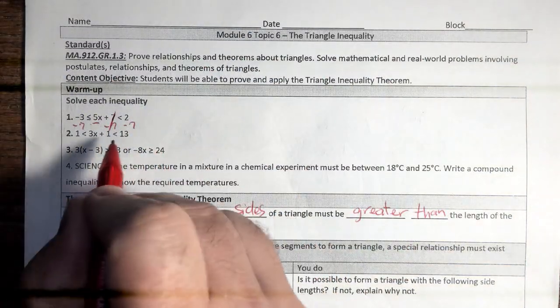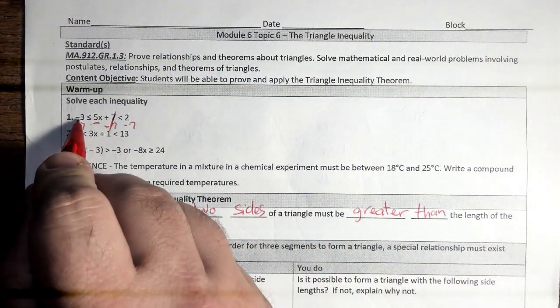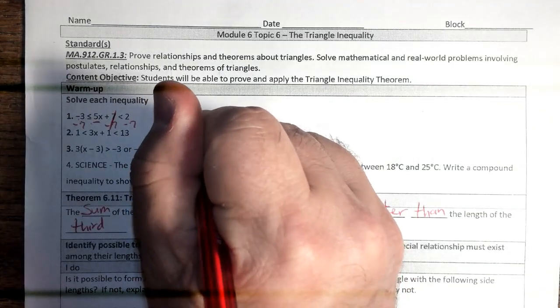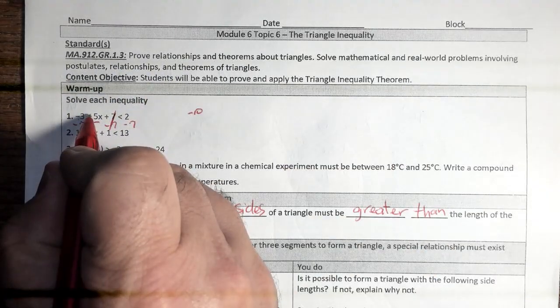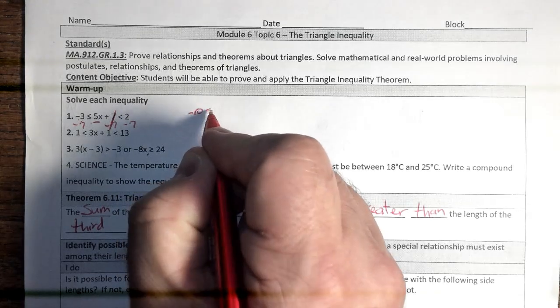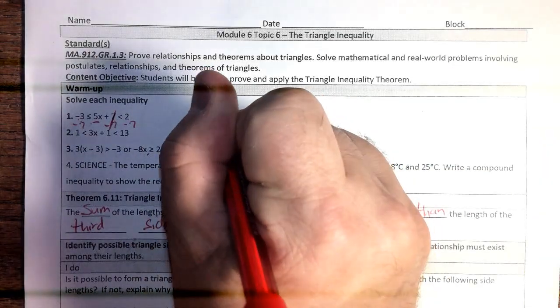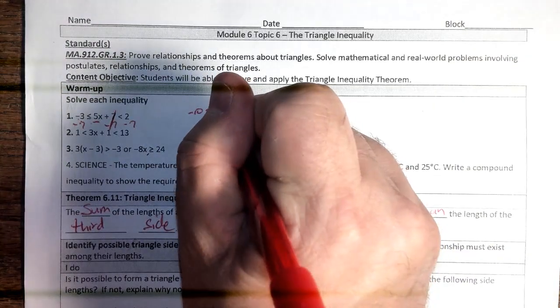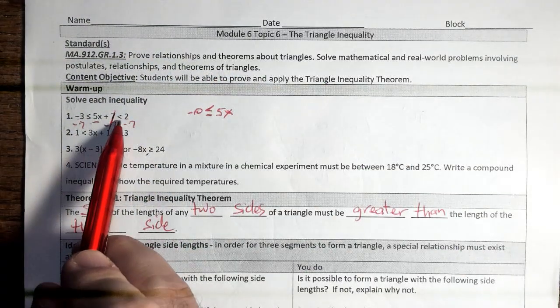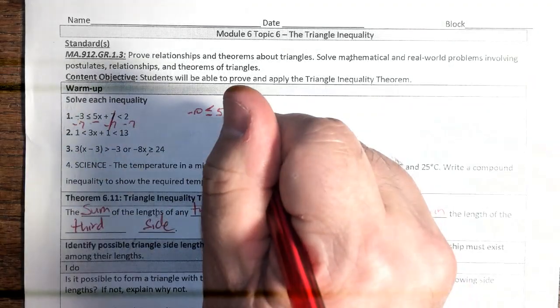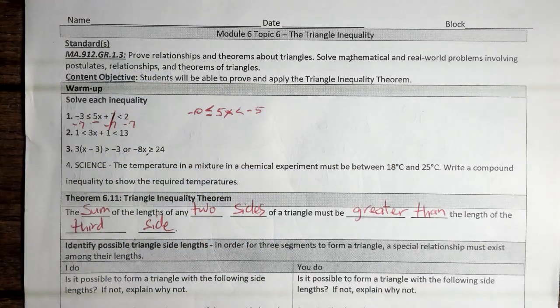Now I'm going to move this over. So -3 minus 7 is -10, and that has less than or equal to going that direction. Less than or equal to 5x. All right, so the 7's canceled. We have a less than going this way here. And then 2 minus 7 is -5. All right, so you with me so far?